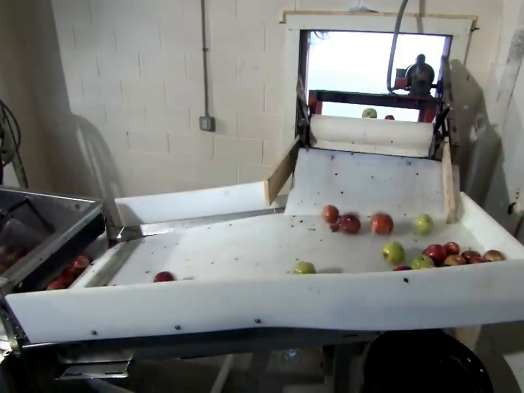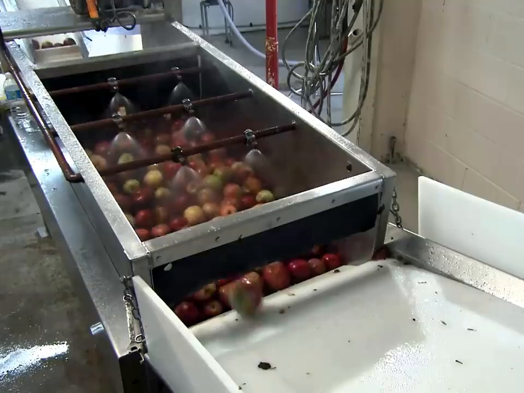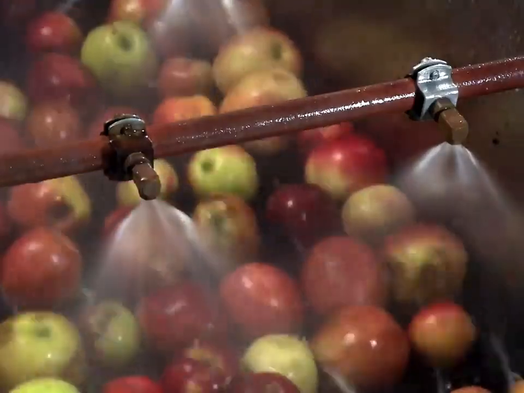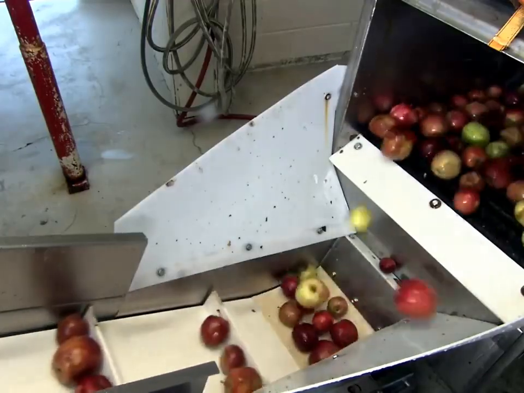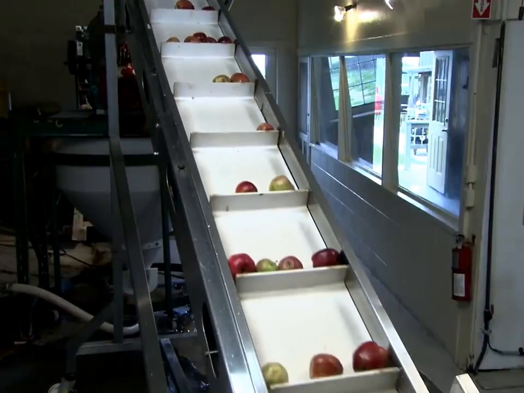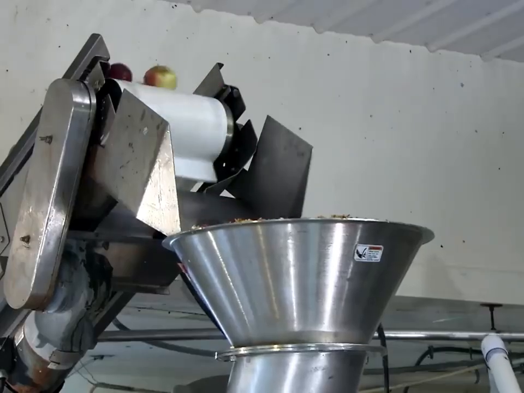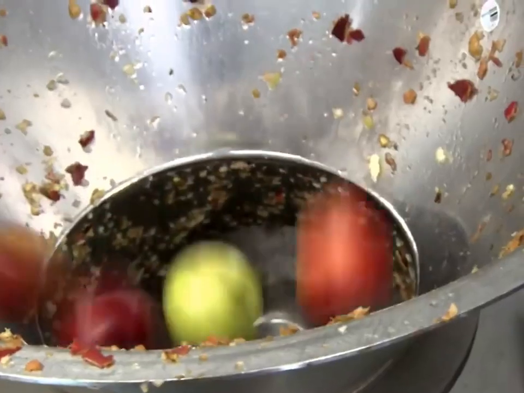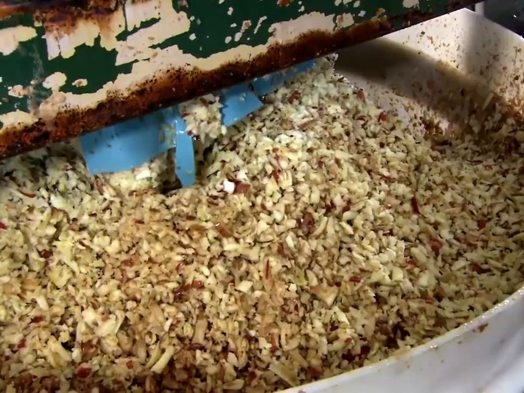Inside the mill, the apples spill into a washing station. Water sprays the apples as they bounce across rolling brushes. Next, the apples take a trip up to a grinder. Inside, a steel arm pushes the apples against a grater. It shreds them, pits and all, into a pulp. This pulp is known as pomace.